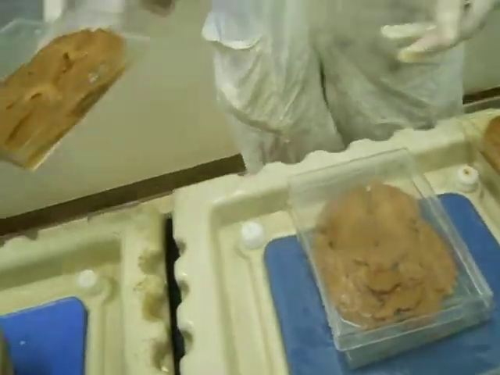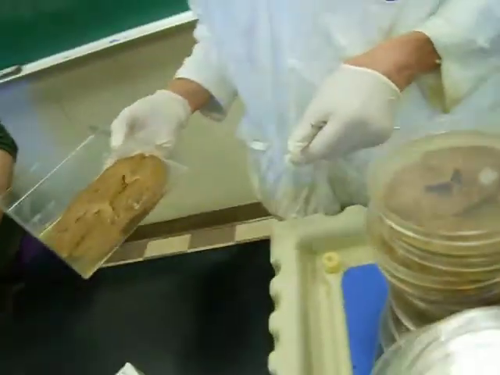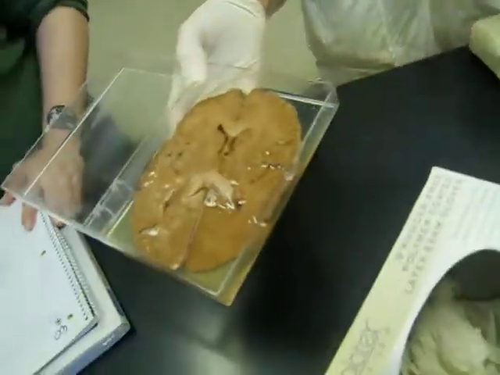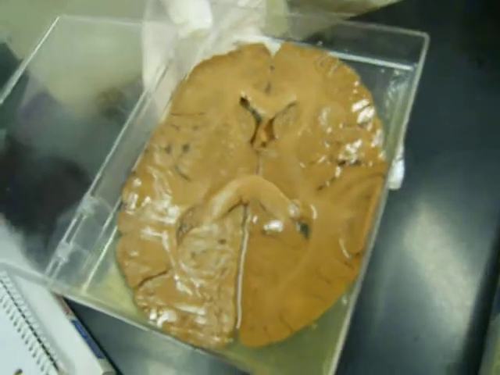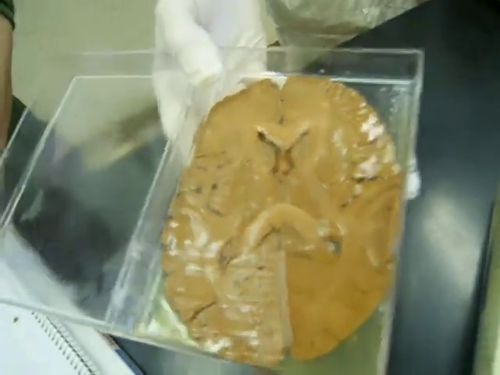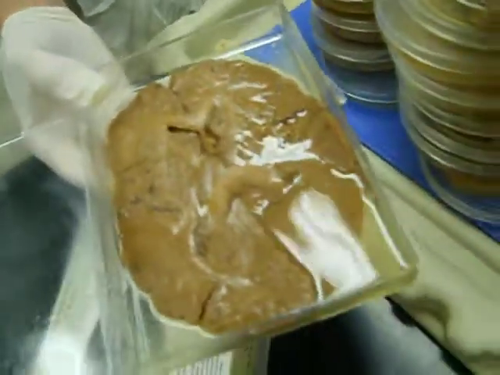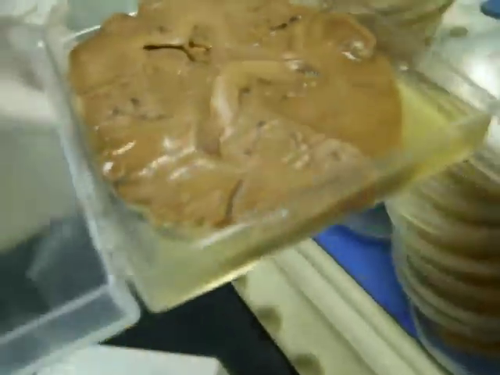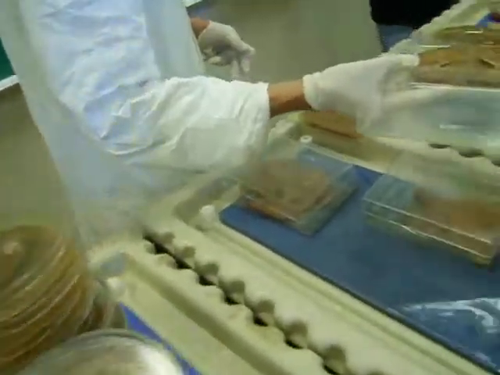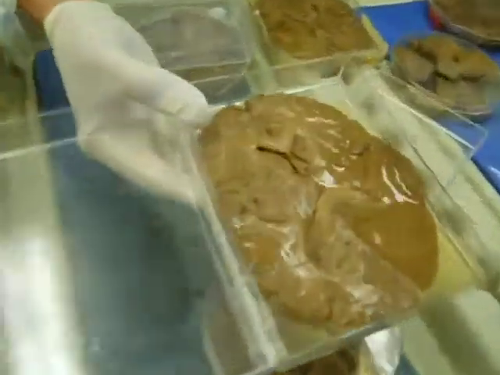Now pay attention to this. I want everybody to look at this. Okay, so now what's the relationship of this one to the previous one? But don't say anything right away.